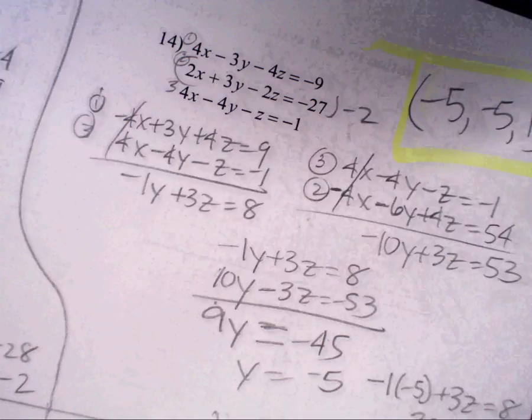Alright, so all the other methods, here, let me show you this page. I'll show you the bottom two. I did not work out the bottom two by hand, so you can see. Let me focus for you.